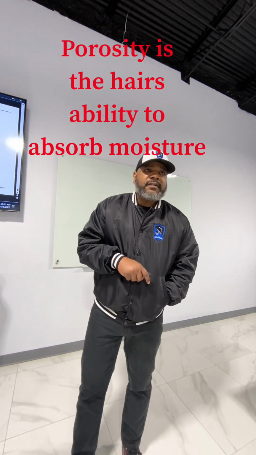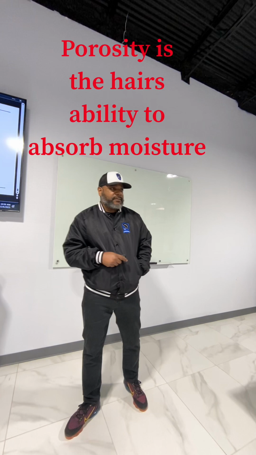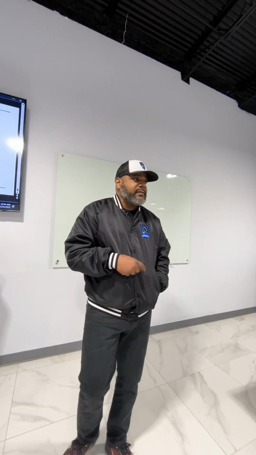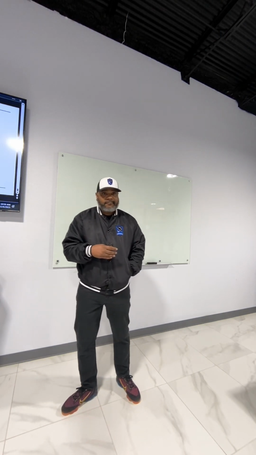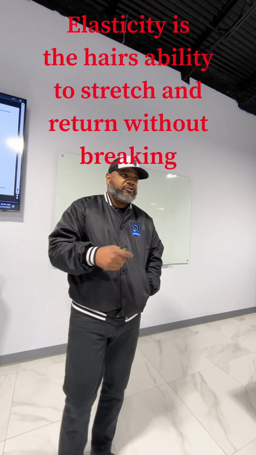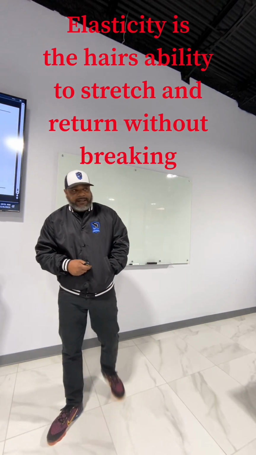Right? Now, porosity is more of a factor in our chemical processes, our color processes, not necessarily our hair cutting, because porosity, being the ability to absorb moisture, means it's going to affect what? Come on, say it out loud. Processing time. The more porous, the quicker it's going to absorb. Less processing time. All right? Elasticity is the hair's ability to stretch and return without breaking.